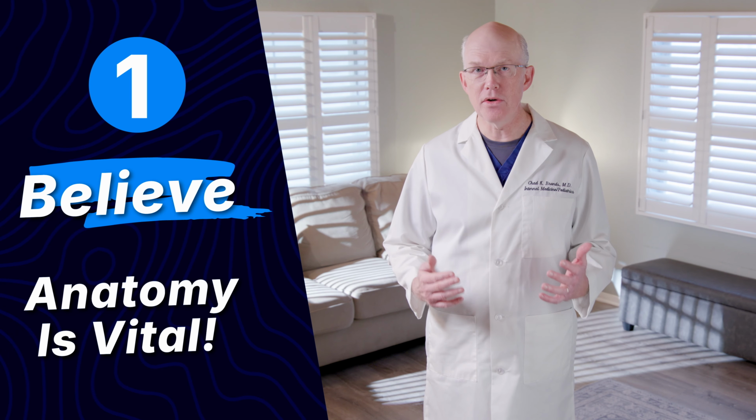First, develop an open mindset of growth. Believe that you're going to need to know your anatomy, regardless of which specialty you're interested in pursuing at this point. Learn as much as you possibly can, each hour, every day.